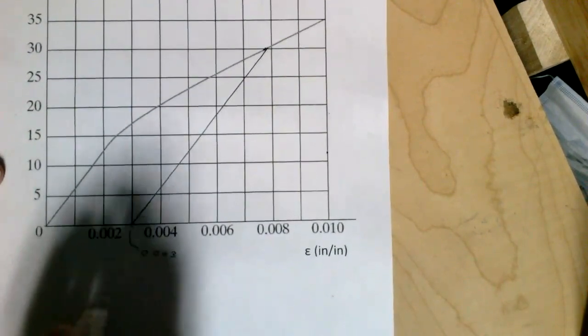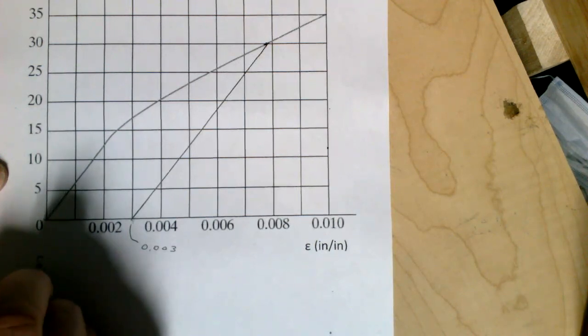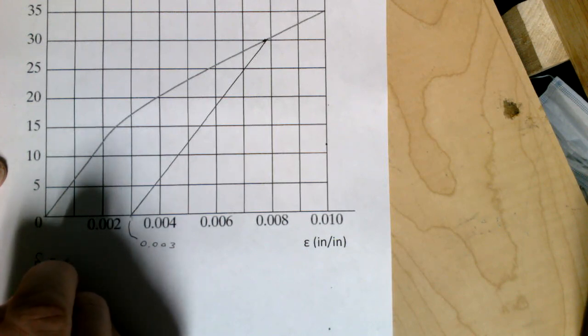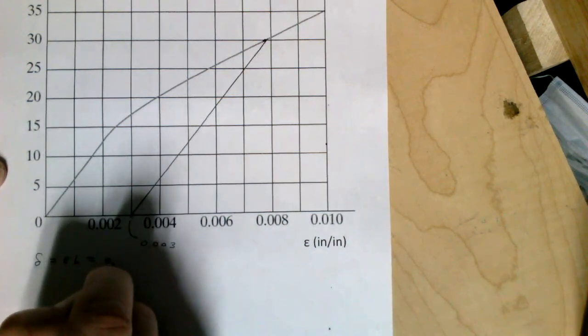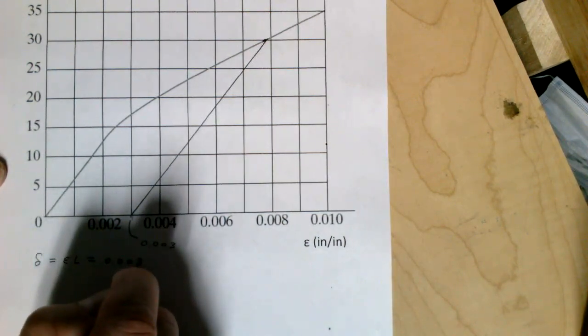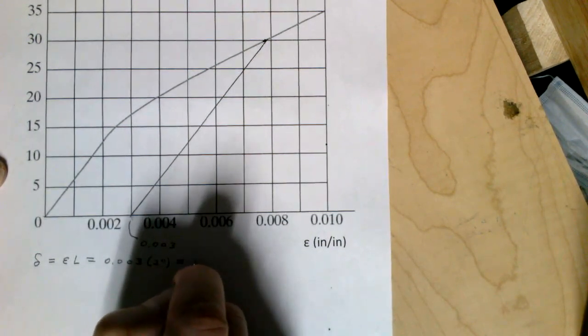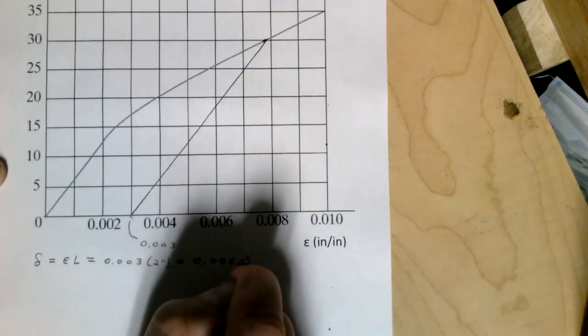And so to find the actual permanent deformation or elongation, delta permanent is going to be epsilon times our length L, which is 0.0003 times our 2-inch length, which when you put that in your calculator, you get 0.0062 inches.